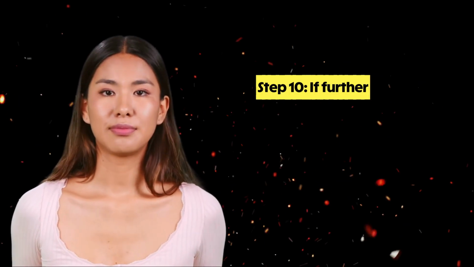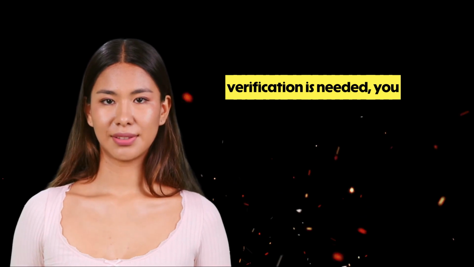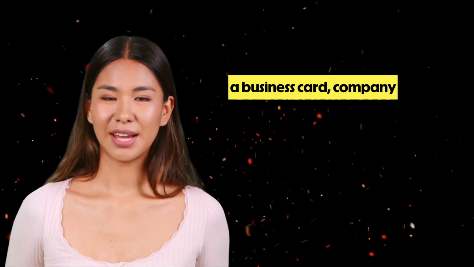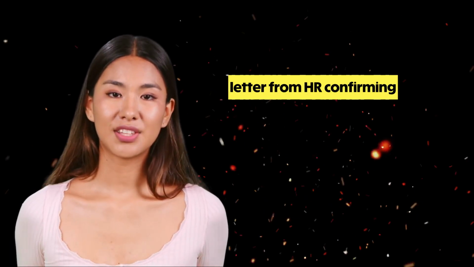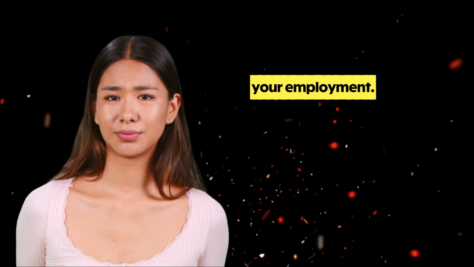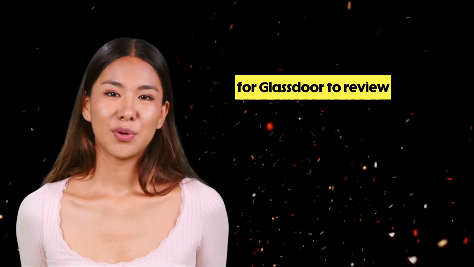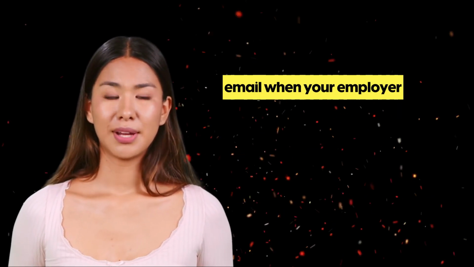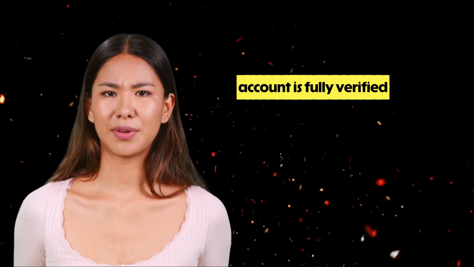Step 10. If further verification is needed, you may be asked to upload supporting documents like a business card, company ID badge, or official letter from HR confirming your employment. Step 11. Once all steps are complete, wait for Glassdoor to review and approve your verification. You'll receive a confirmation email when your employer account is fully verified and ready to use.